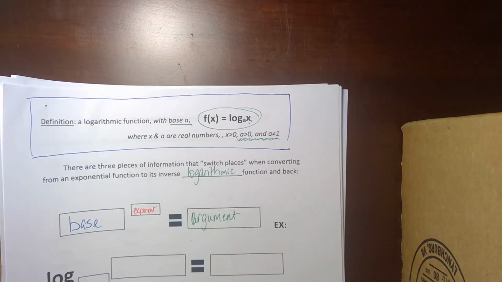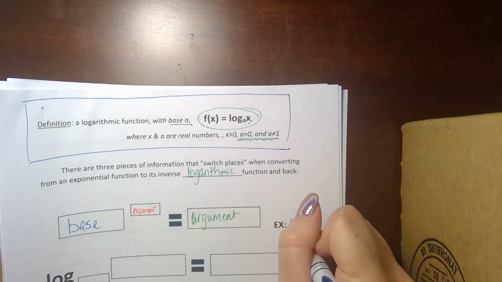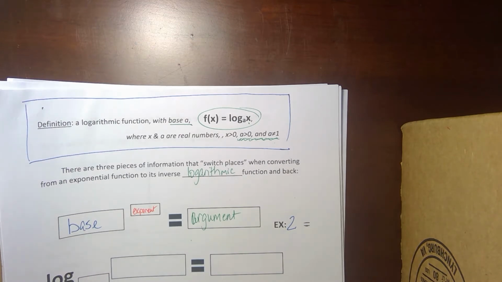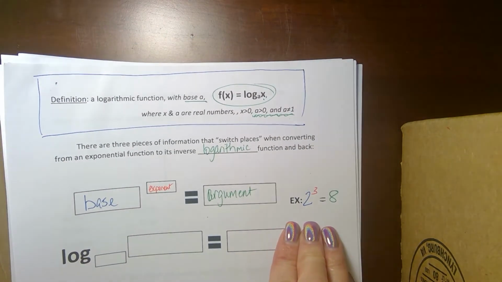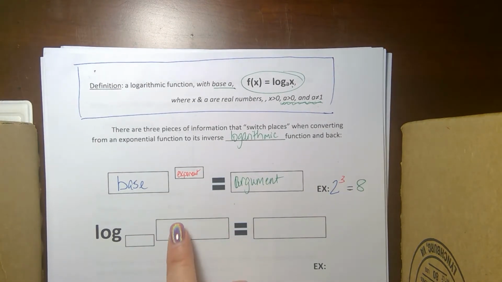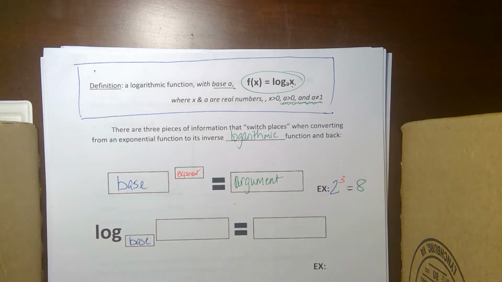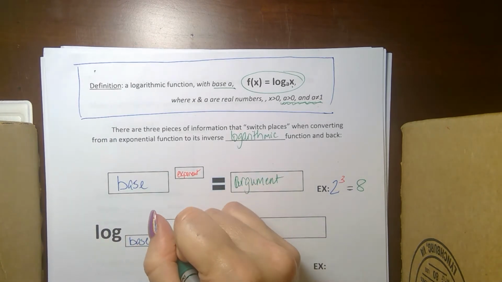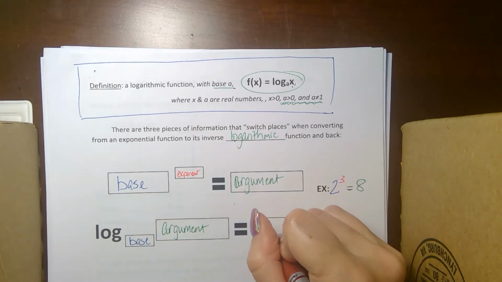So, for example, if I want to do something that I'm familiar with, put it in numeric form, let's use base 2, exponent 3, and what is 2 cubed equal to? Well, it's equal to 8. 8 is my argument. Now, those 3 pieces of information just rearrange. They change where they're located when I switch from exponential form to logarithmic form. Now my base is down here at the base of that log statement. Then I have the argument next, and that is equal to the exponent.